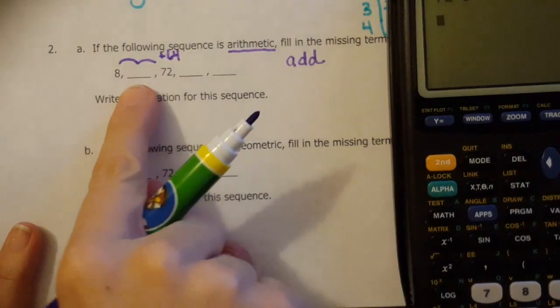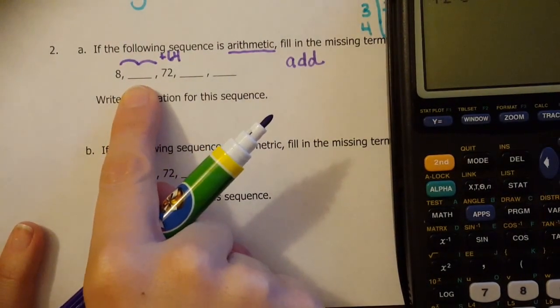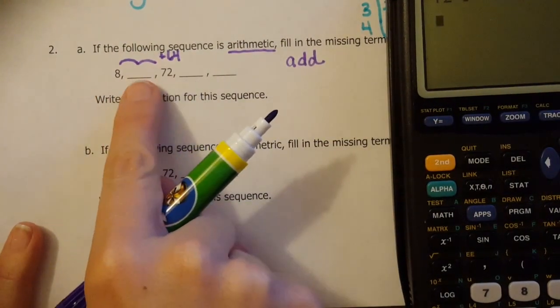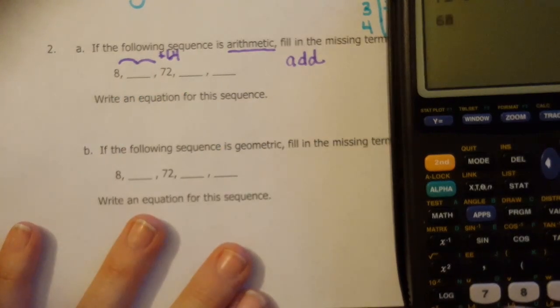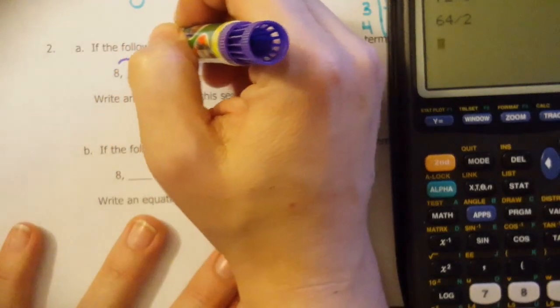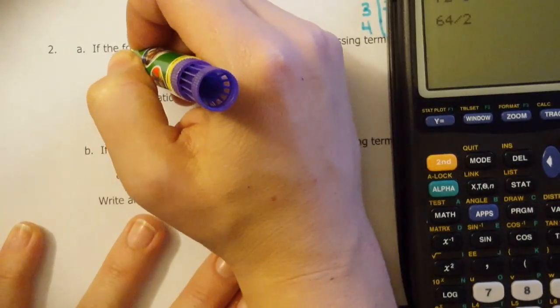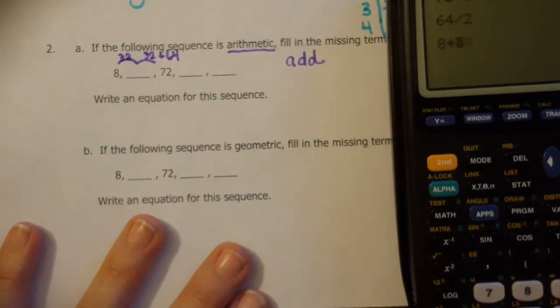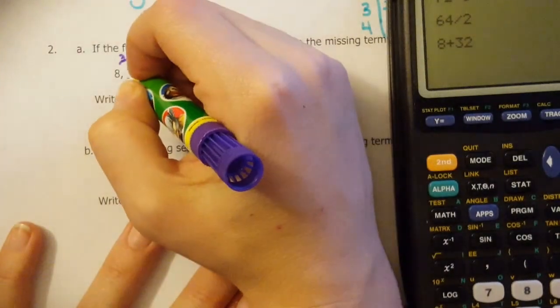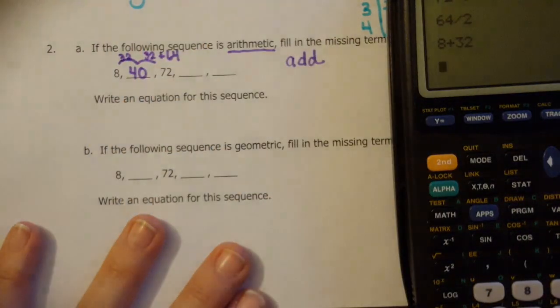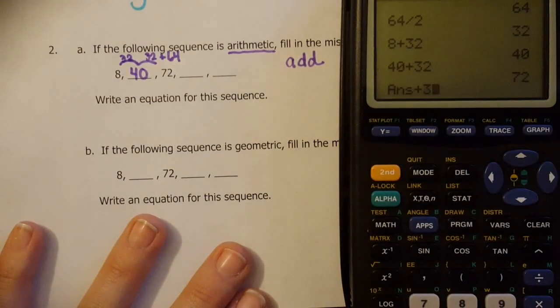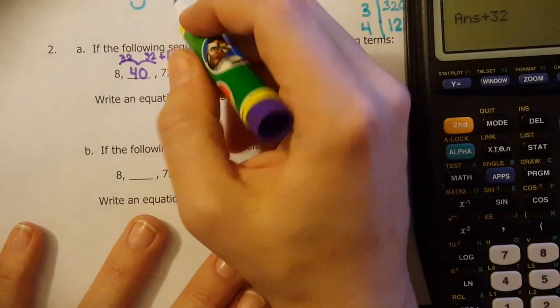Okay, but I have to fill in this missing space, so I actually have to add half of that twice. So I'm going to take 64 divided by 2, and I get 32. So if I want a total of 64 adding, then I'm going to add 32 each time. So 8 plus 32 is 40. And 40 plus 32 is 72. And 72 plus 32 is 104.